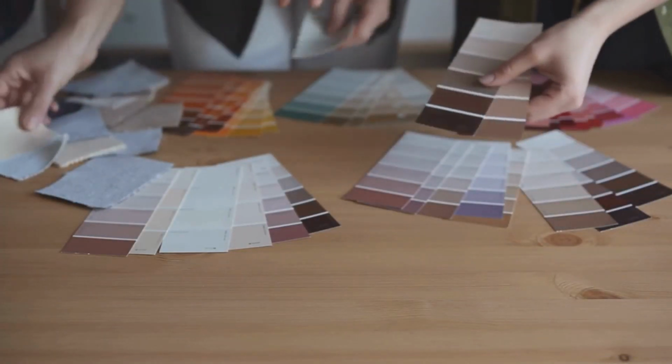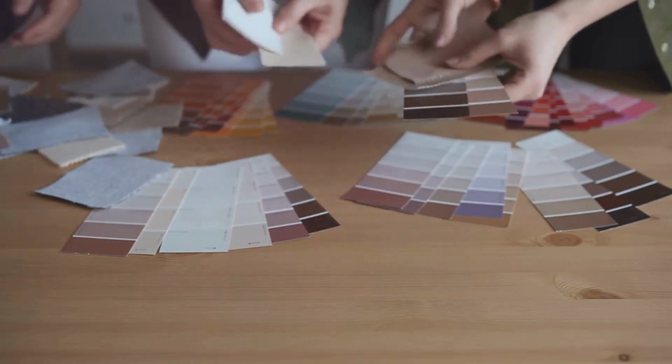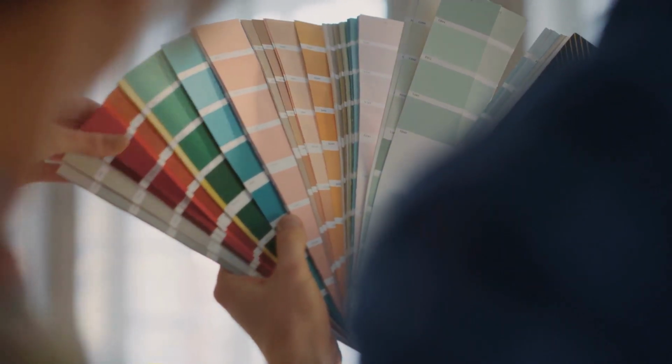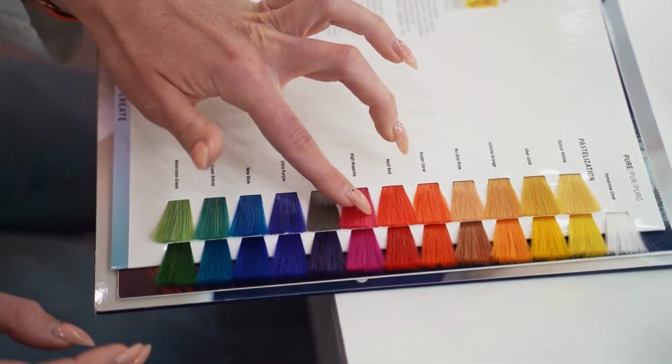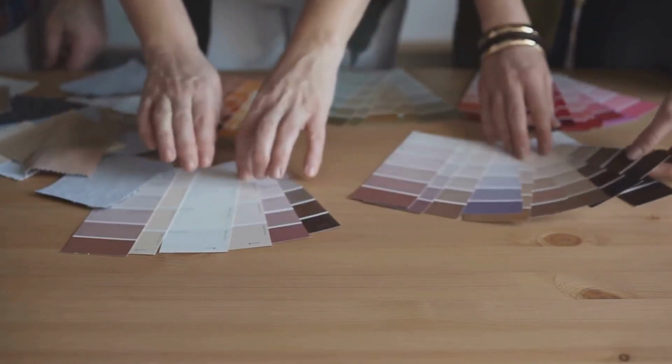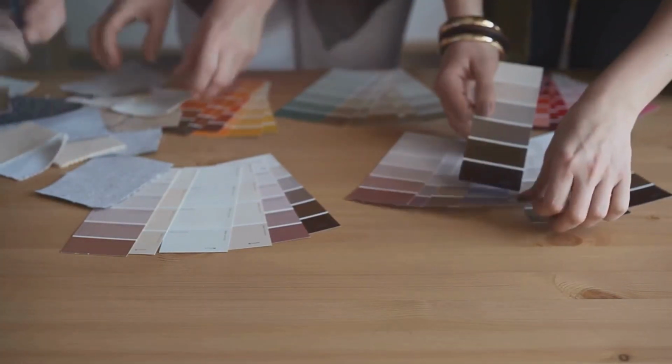Saturation and value, adding depth and dimension. So far, we've explored different hues and temperatures of colors. Now let's delve into two other important aspects of color, saturation and value. Saturation refers to the intensity or purity of a color. A highly saturated color is bright and vivid, while a less saturated color appears more muted and grayed out. Value, on the other hand, refers to the lightness or darkness of a color. Imagine a scale from pure white to pure black. A color's value determines where it falls on that scale.